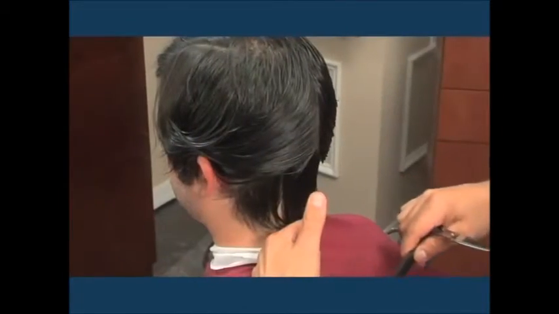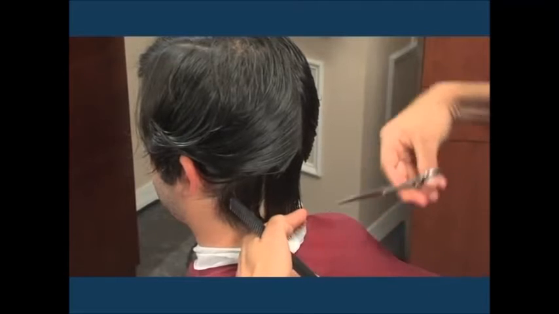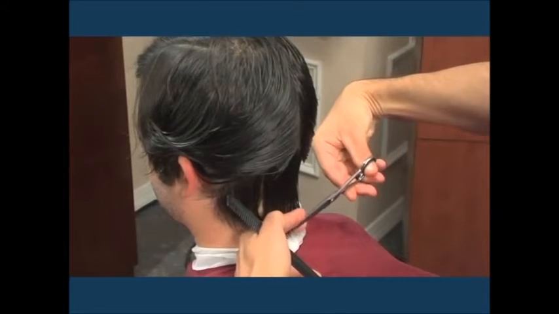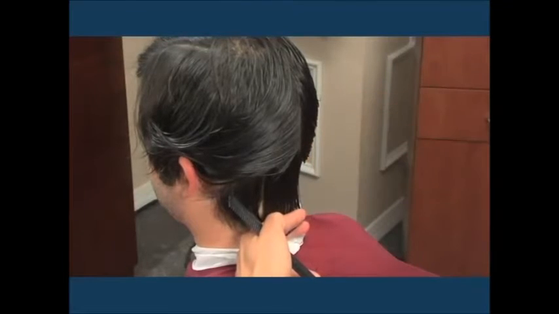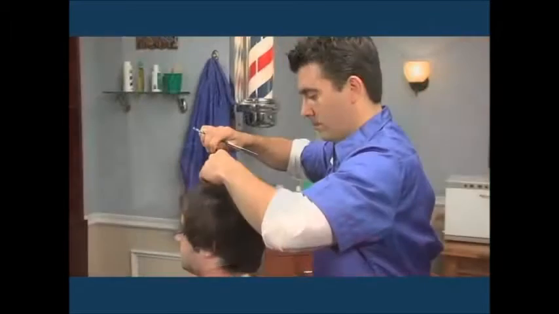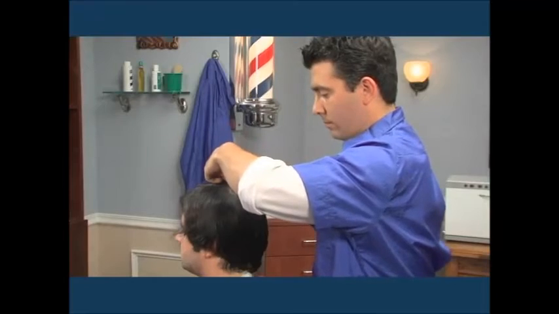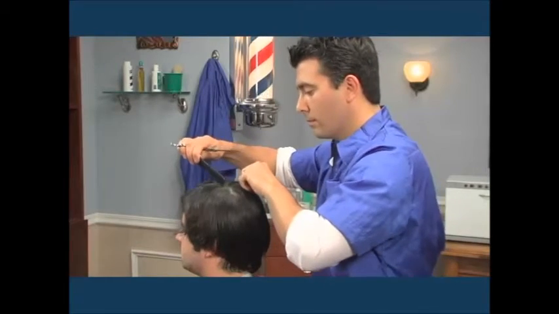A stationary guide is used for overall one-length looking designs at the perimeter, such as a blunt cut, or to create design lines along the perimeter. A traveling guide moves along a section of hair as each cut is made.